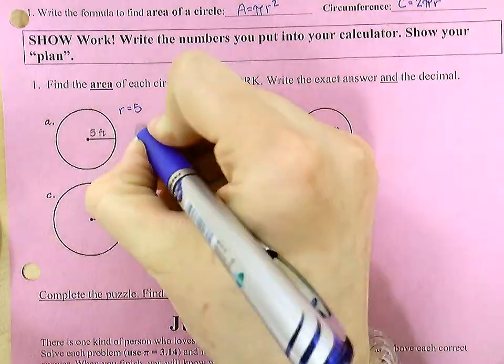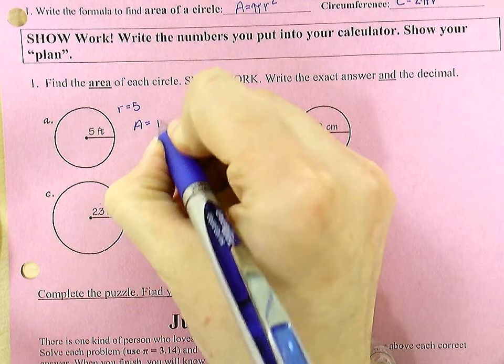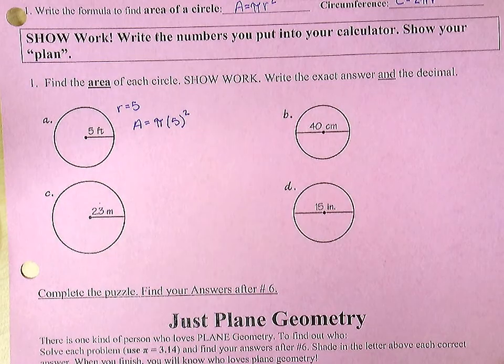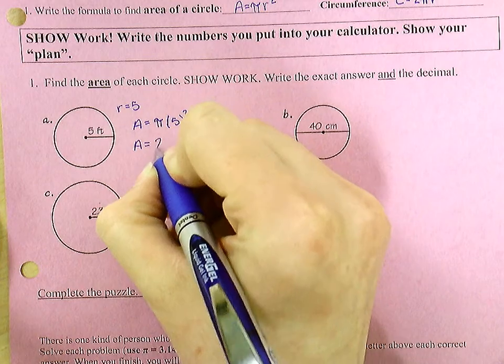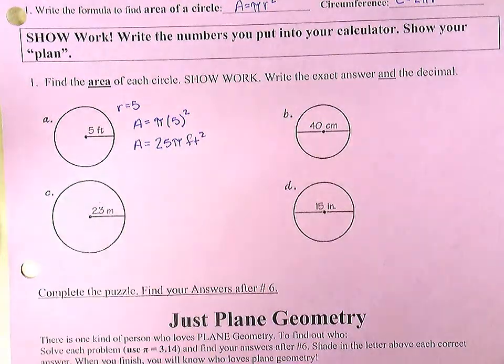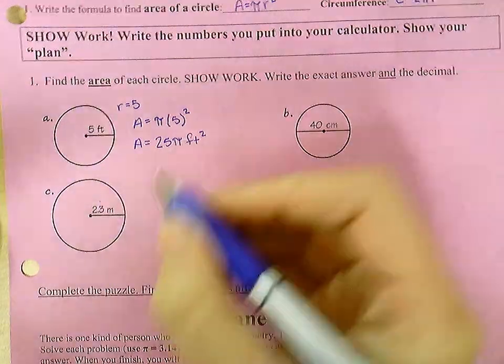To find our area, we'll just plug in 5 for r. So we have pi times 5 squared. Now 5 squared is 25. So our exact form would be 25 pi feet squared. So that's exact. Remember, exact has pi in your answer.